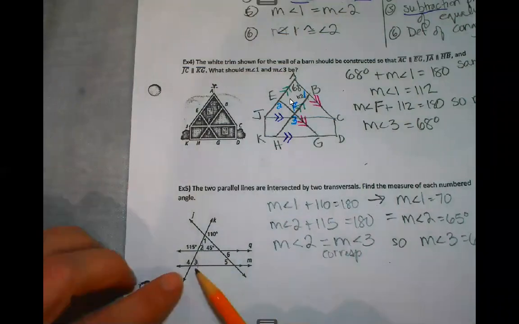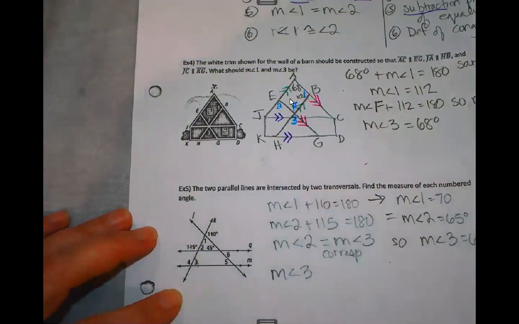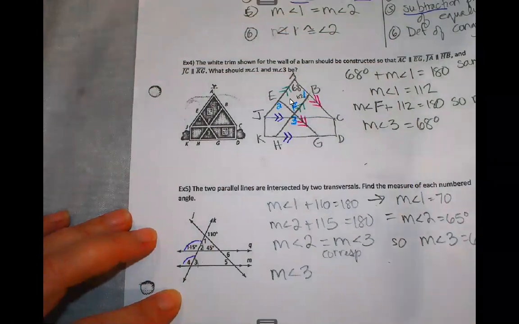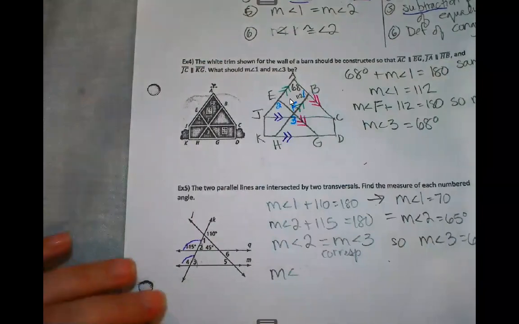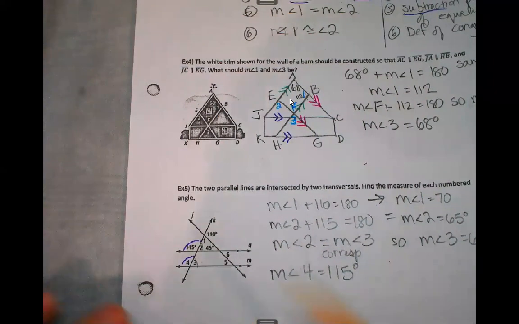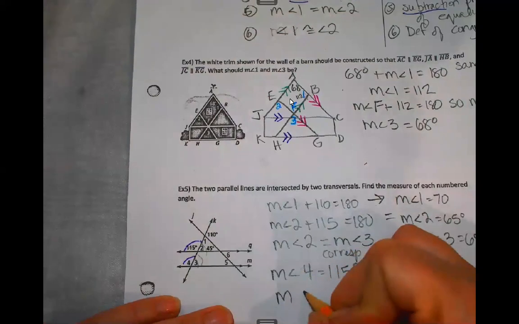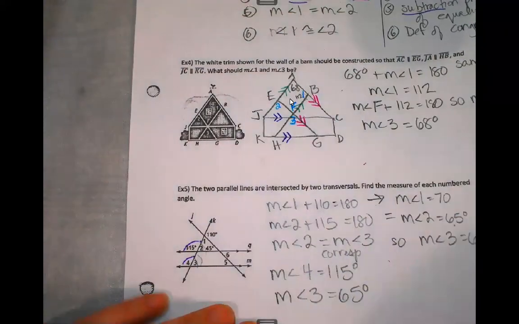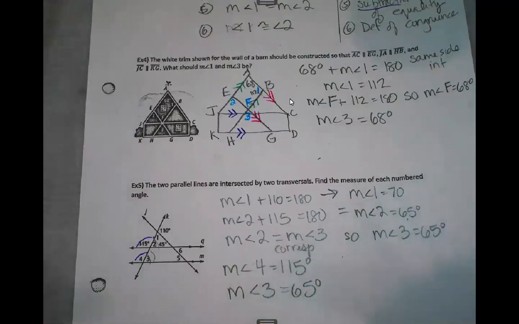Oh. 3 plus 4. Oh, even better. 115 and angle 4 are corresponding. Measure of angle 4 is 115 because they're corresponding angles. Measure of angle 3 is the same as measure of angle 2. That's 65 degrees. Oh, so many of these are related and they're the same and it's just so easy to figure out, right?